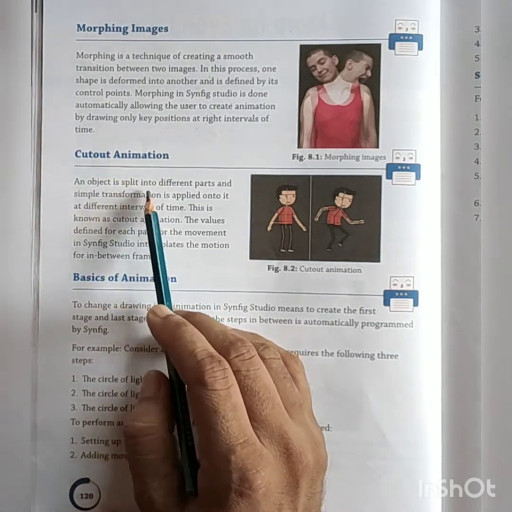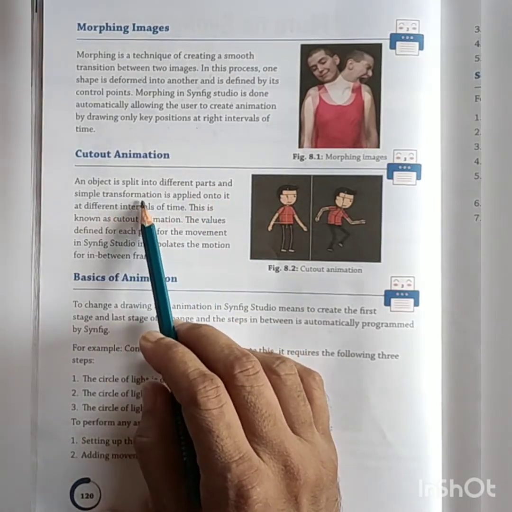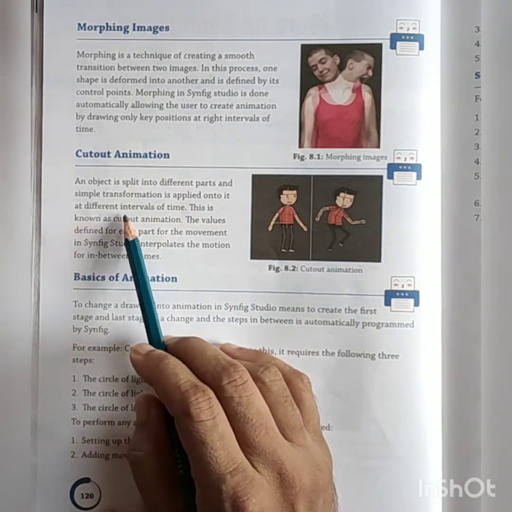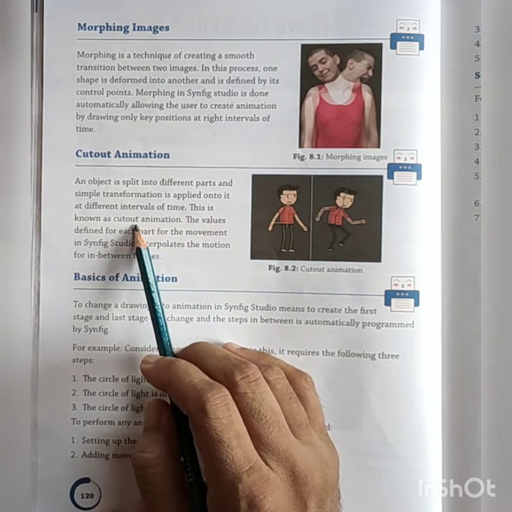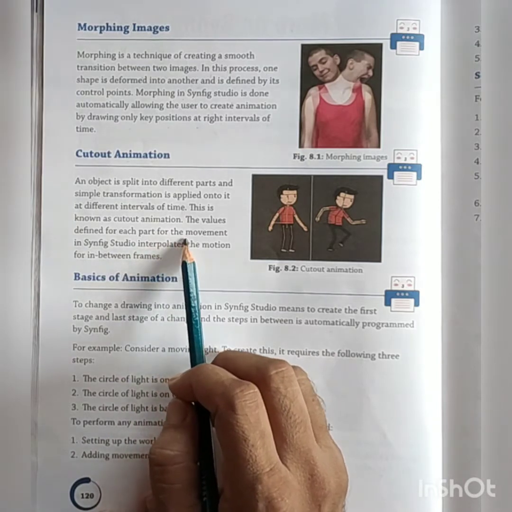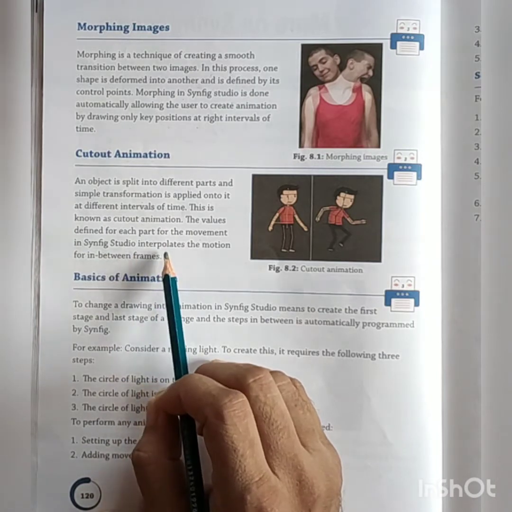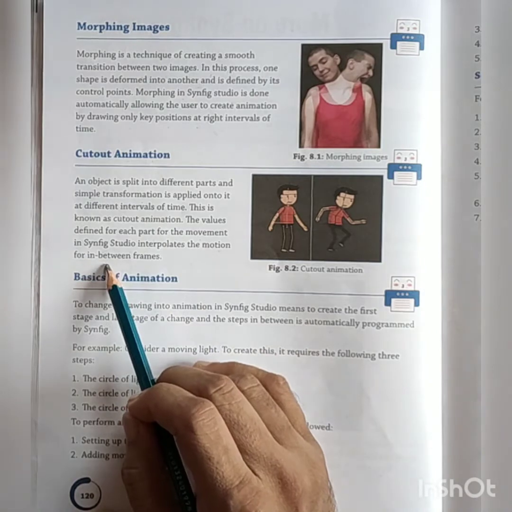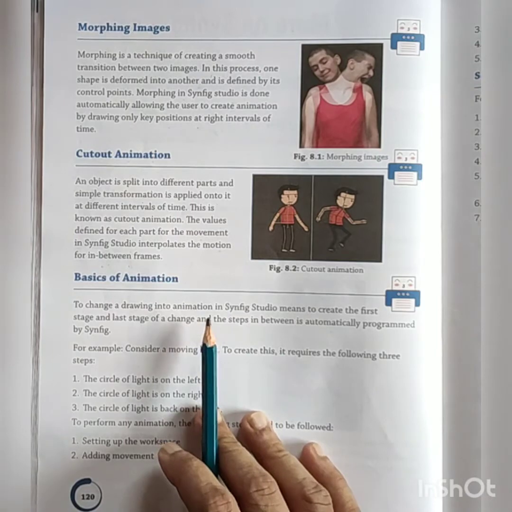Okay, next we have cutout animations. An object is split into different parts, see the picture, and simple transformation is applied onto it at different intervals of time. So here the interval of time is very important. This is known as cutout animation. The values defined for each part for the movement in Synfig Studio interpolate the motion for in-between frames. Okay, so these are the two options.